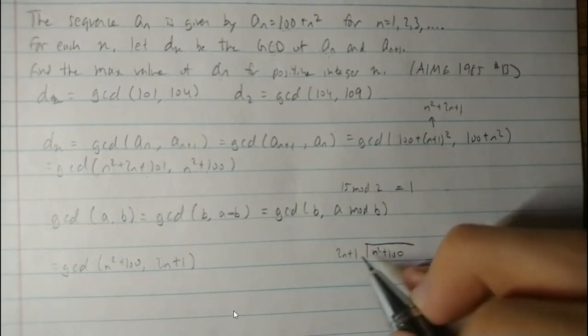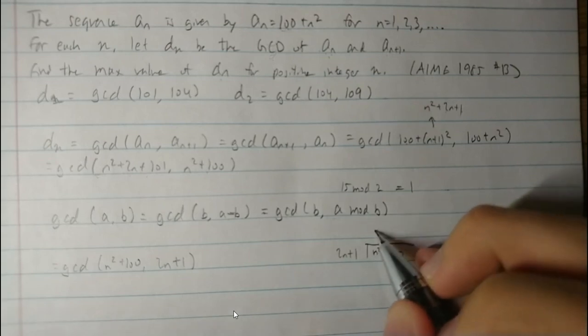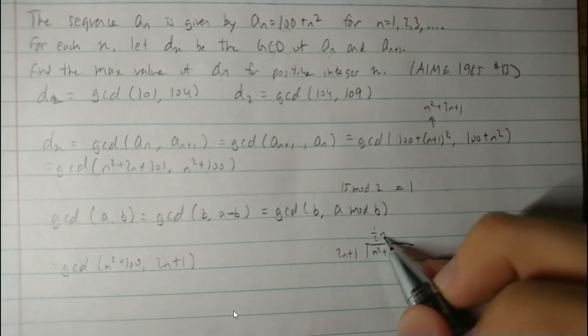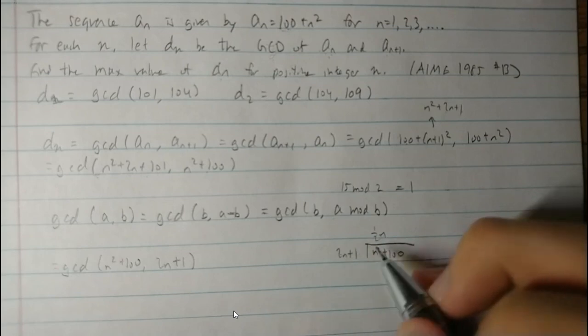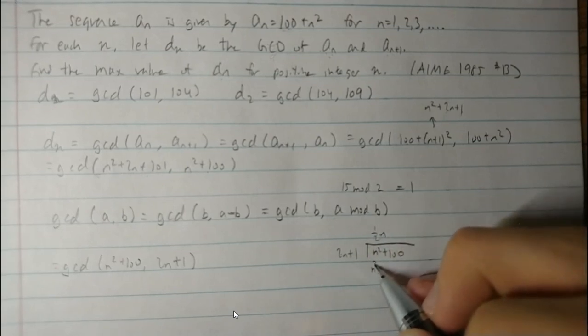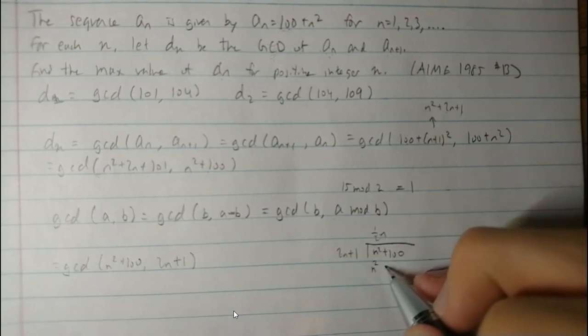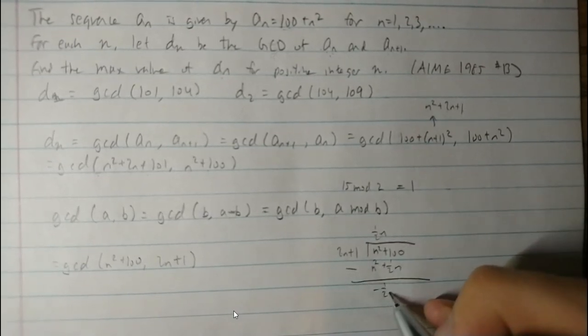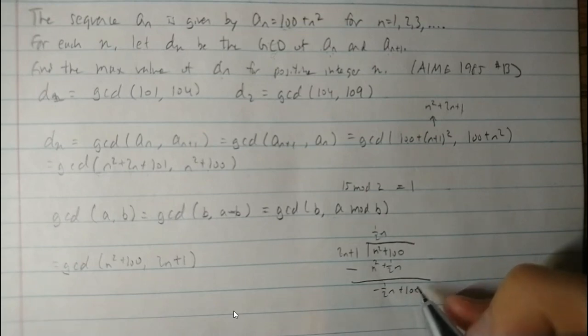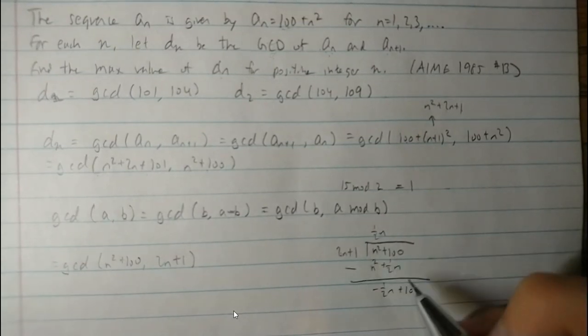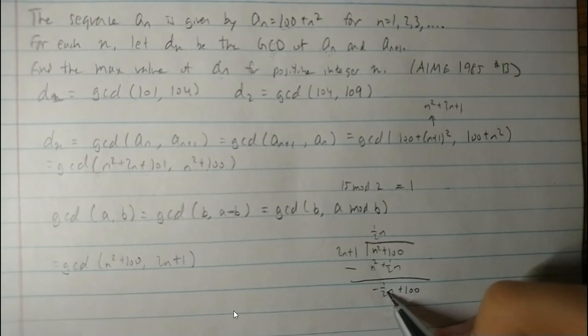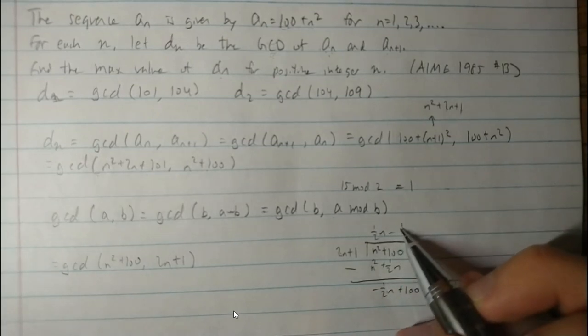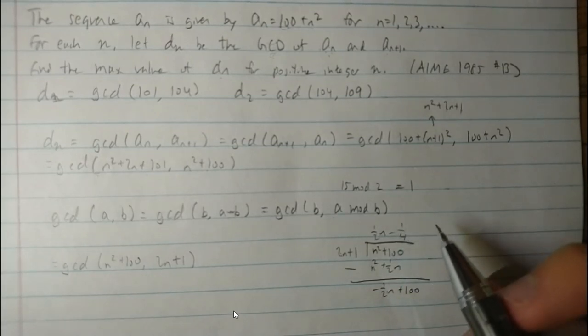How many times does 2n go into n squared? Let's have half an n, because 1/2 times 2 makes 1, and n times n makes n squared. Then 1/2 n times 1 gives you 1/2 n. Then you can subtract those, and you have a negative 1/2 n plus 100. How many times does 2n go into minus half of an n? It's negative a fourth. We have fractions.